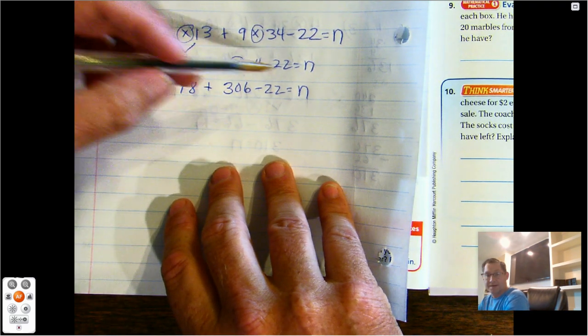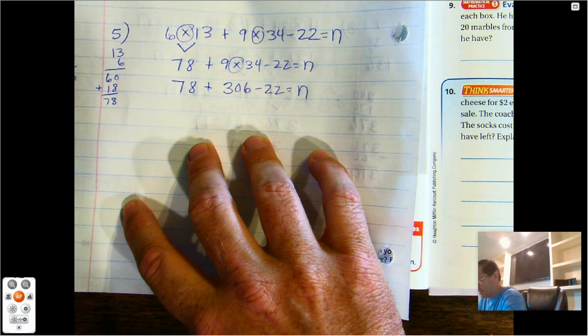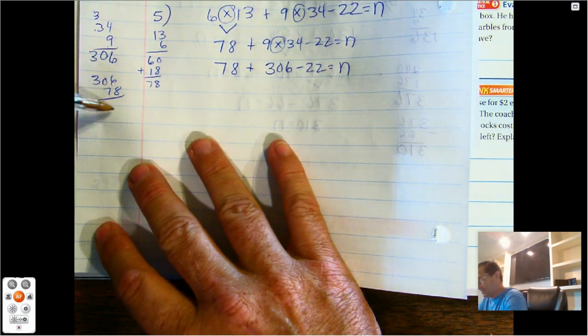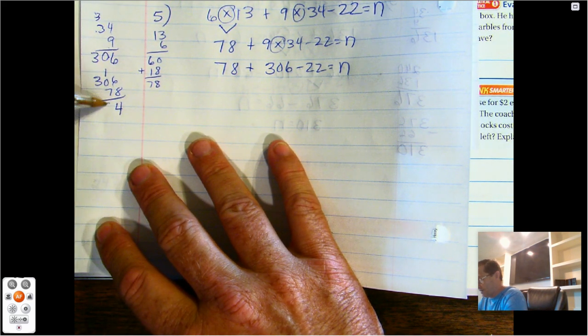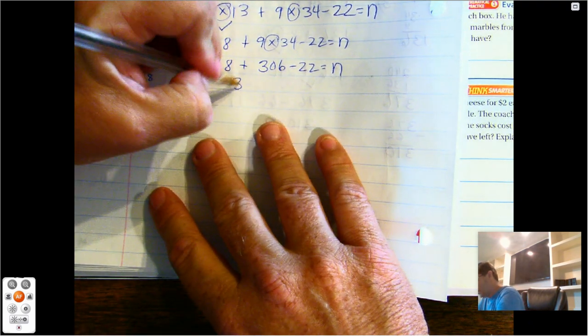306 plus 78. 8 and 6 is 14. Regroup that as 1 ten and 4 ones. 7 and 1 is 8 tens. And 300 plus nothing is 300. So we have 384 take away 22.